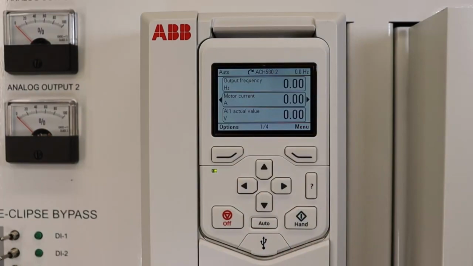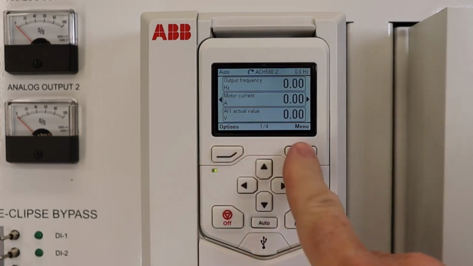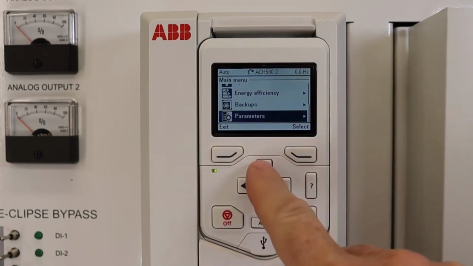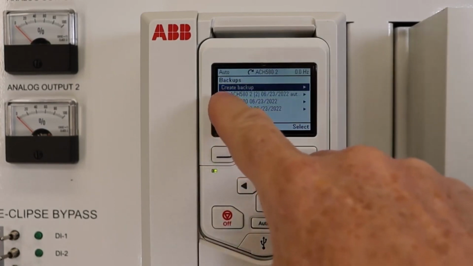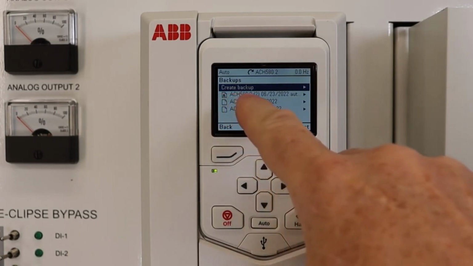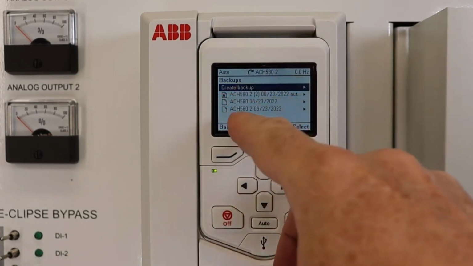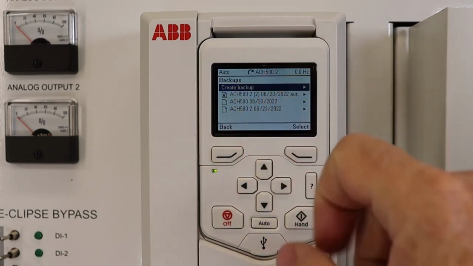Let's take a look at automatic backups. The drive will make an automatic backup 2 hours after no parameter changes have occurred through the keypad. So it's been 2 hours. We can go to Menu, go to Backups, and here we see one labeled ACH580, and it's a second one because it happened earlier, and it says 623 automatic backup.